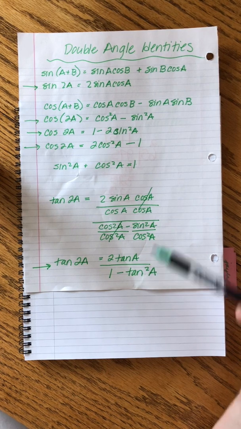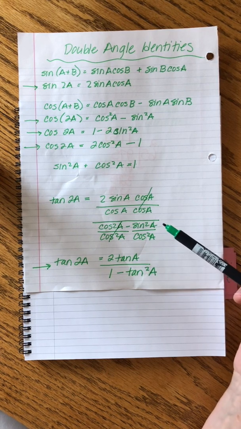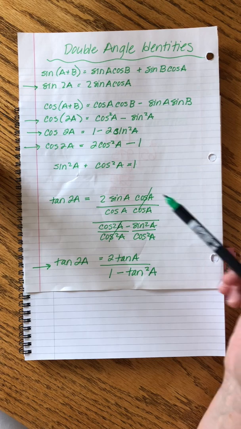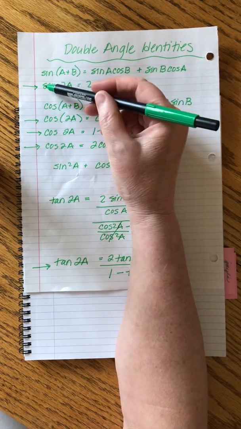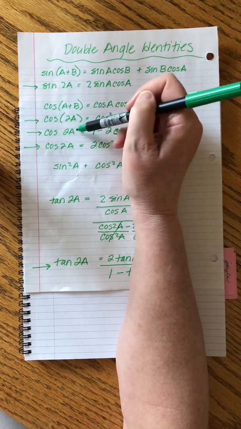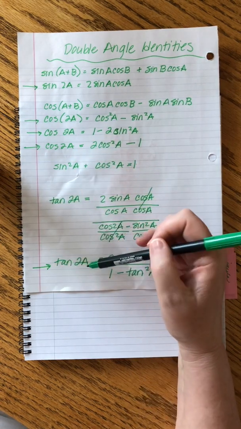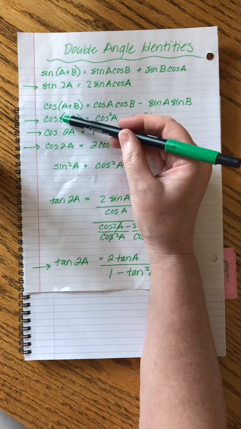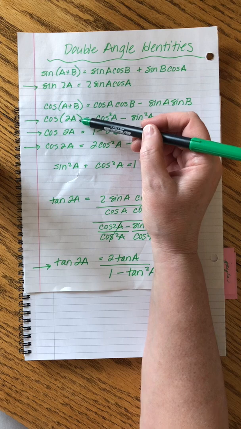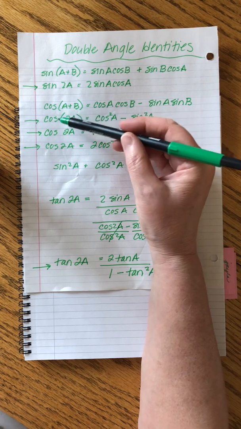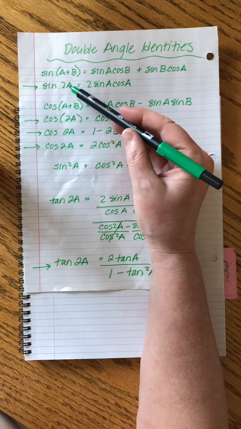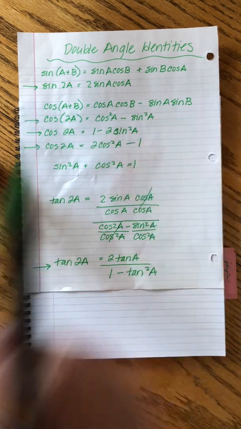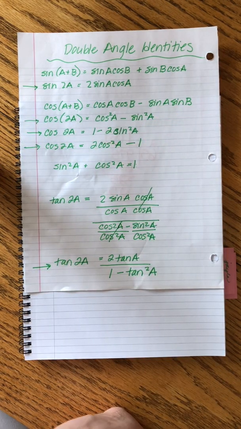So when we use these, what we're doing is we're on the lookout for any time that we have sine of 2a, cosine of 2a, or tangent of 2a. By the way, I put parentheses around this just as a reflex. We don't need to have parentheses around this angle value, but it doesn't hurt if we do.